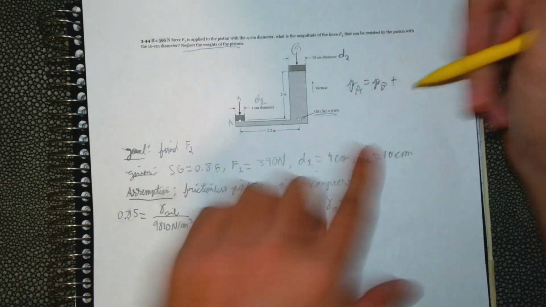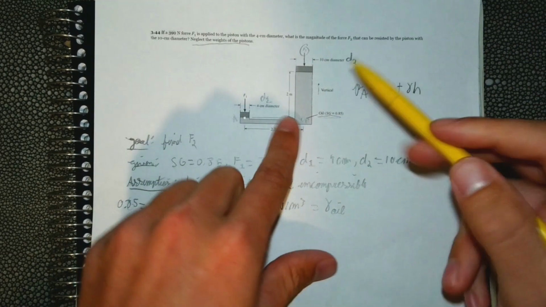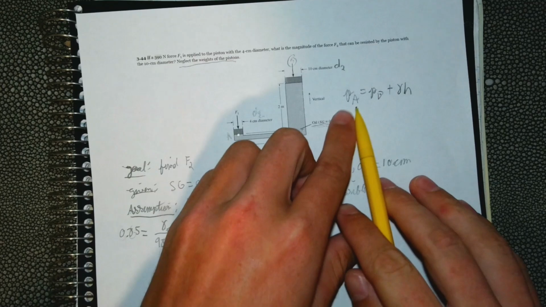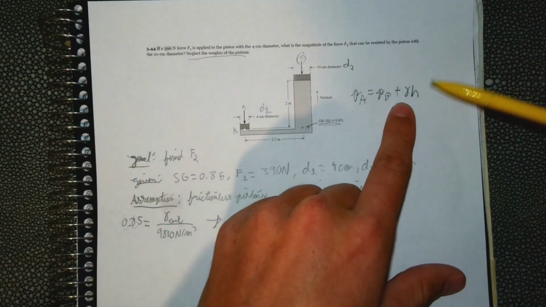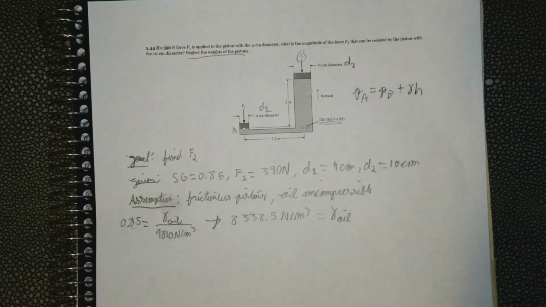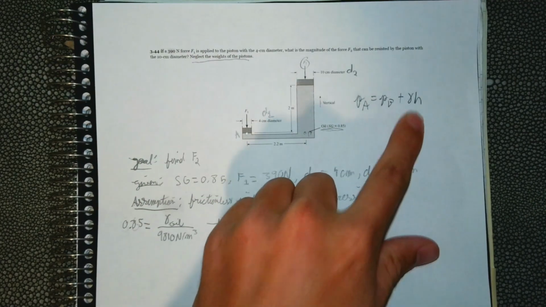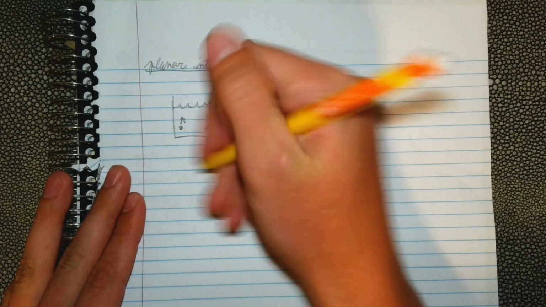So I'll just write it down. We know that we can balance this out. They will be equal to each other if you take into account this top part using the formula specific weight times height. Okay, so you might also be thinking, how did I get this right here? I should talk about this in my lesson, but this would be good for the video too.